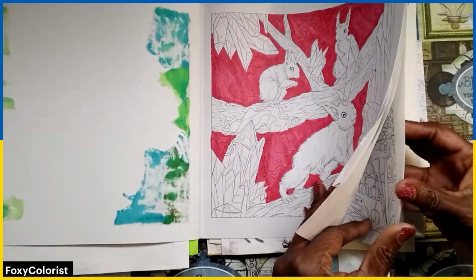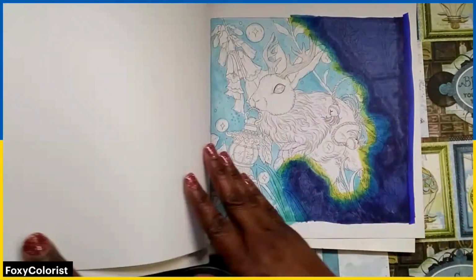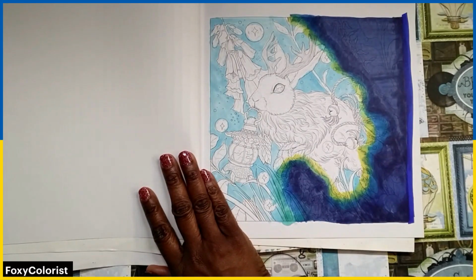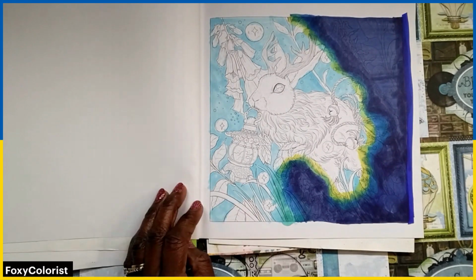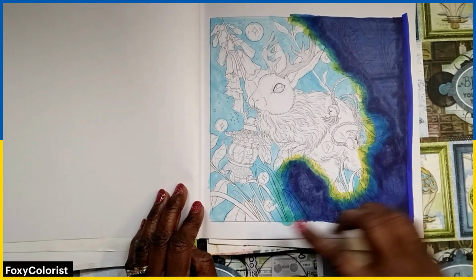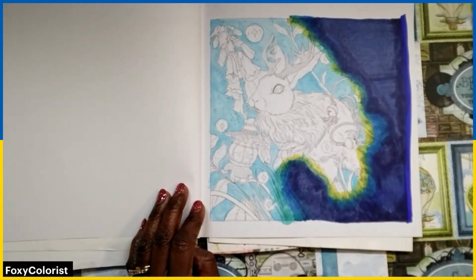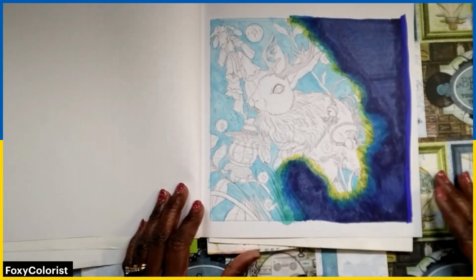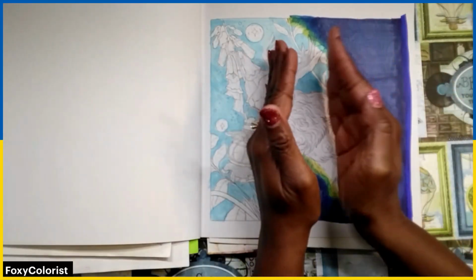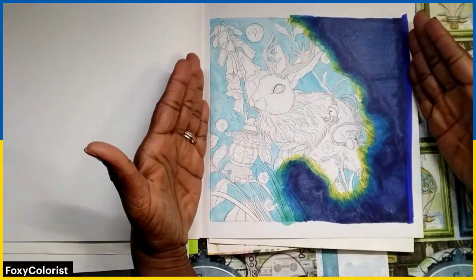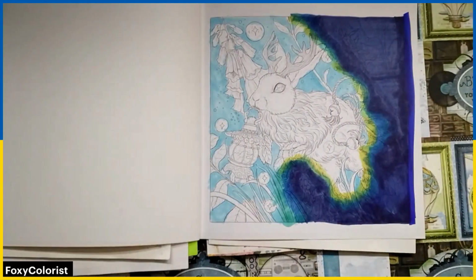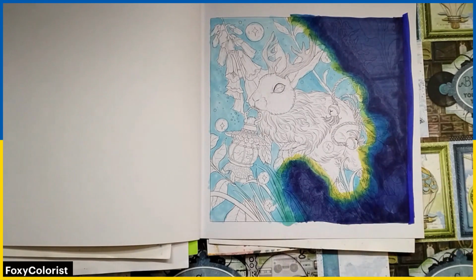Oh, no, no, no. Let's see. Okay. Yeah, this is okay. So initially, this one right here, it was perfect. This light blue, the bunny rabbit was doing great. But then I was like, oh, I want to have it light in the middle and then dark on the outside. And then I don't know what happened, but this is where we are right now.